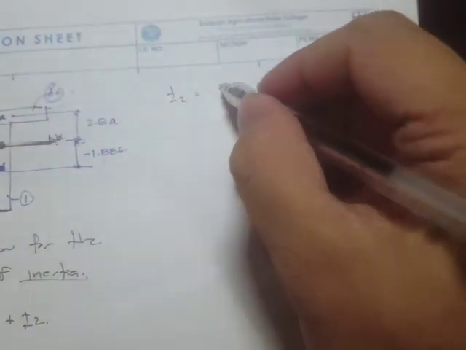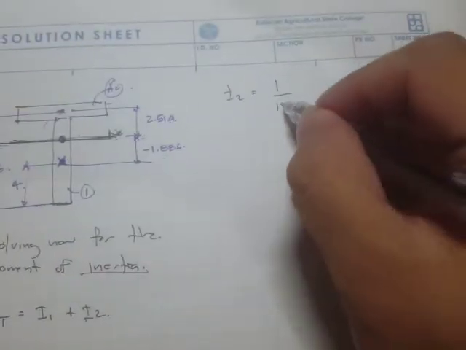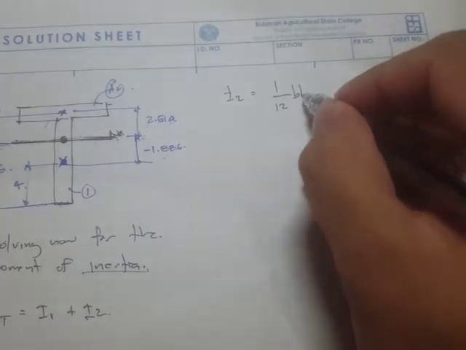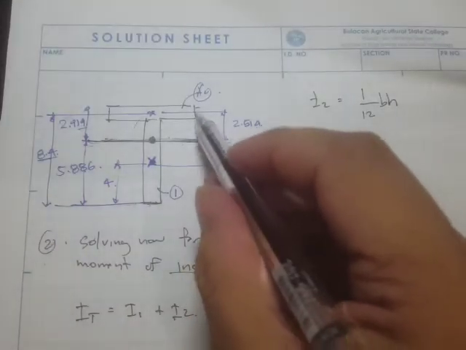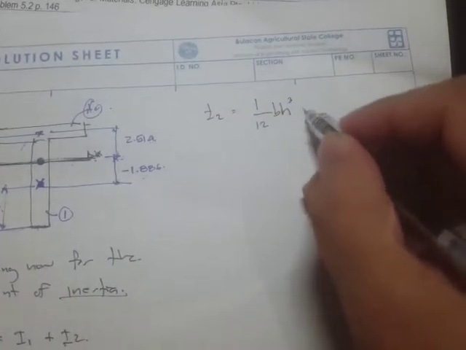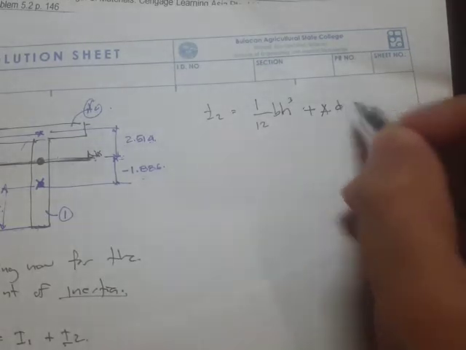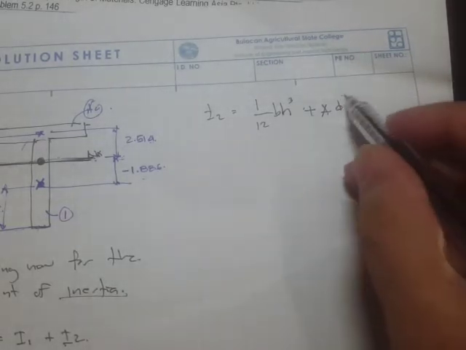Okay, so that's our I sub 1, and for our I sub 2, it's just the same. Since this is a rectangular shape, it's going to be 1 over 12 base times height cubed, but the height right here is this one, the 0.8, plus the area times the distance squared.